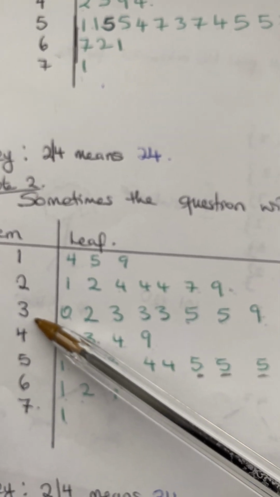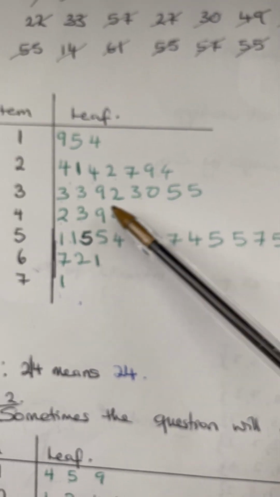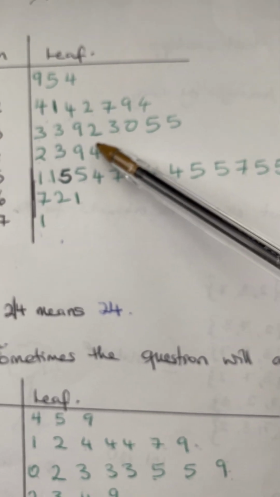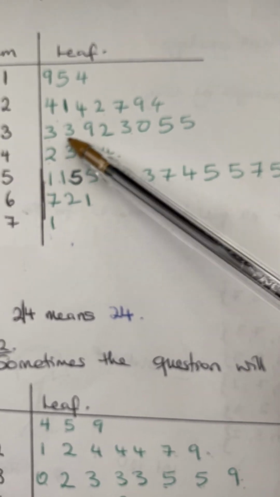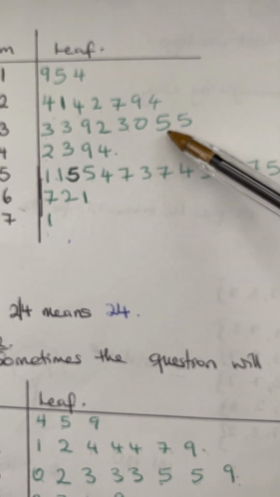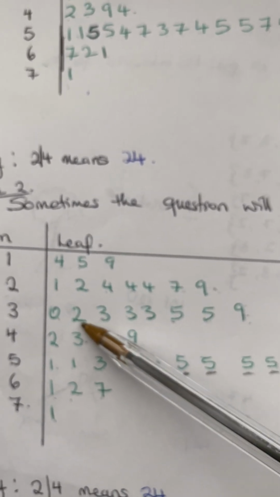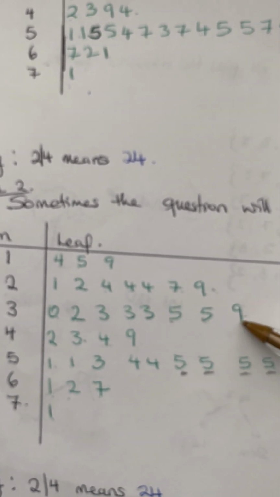Then in the 30th column, if you look here, I have 30, so the first lowest number is 0. Then I have a 2, I have 33, 35, and 39. So rearranging them, I have 30, 32, 33 occurring 3 times, 35 occurring 2 times, and 39.